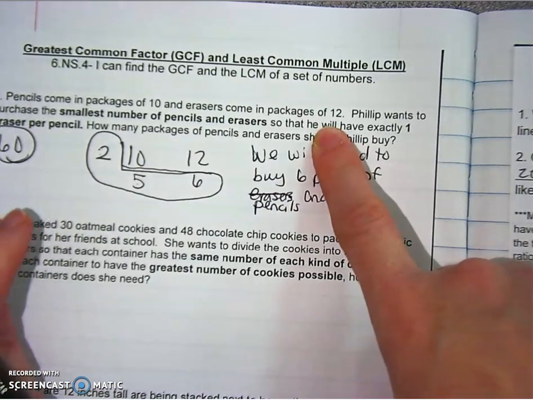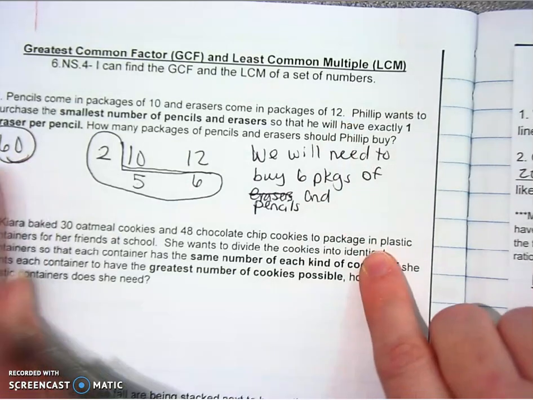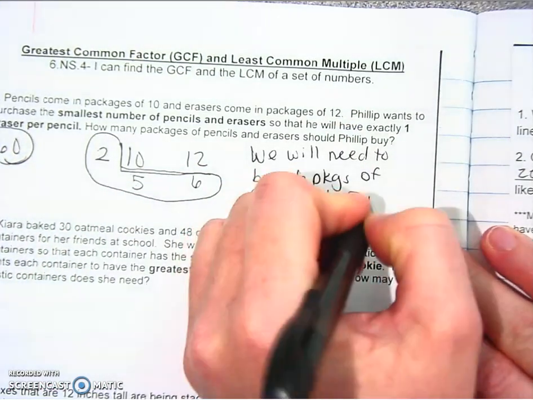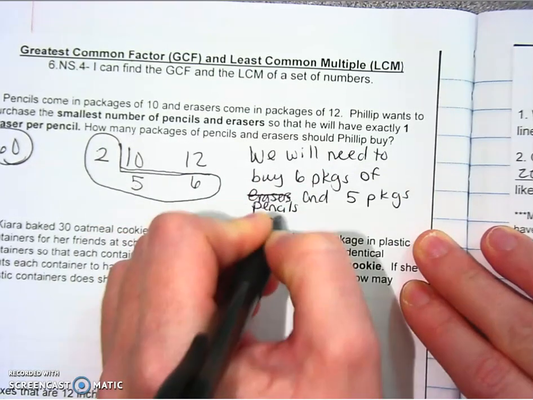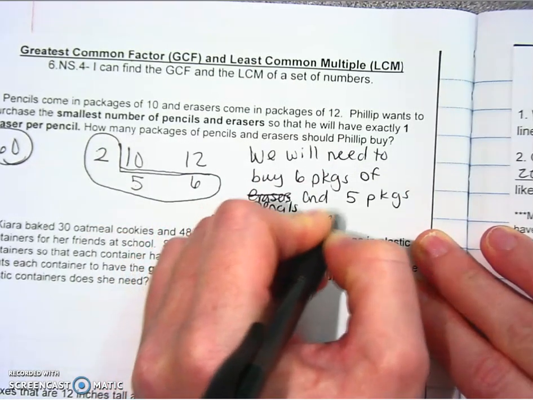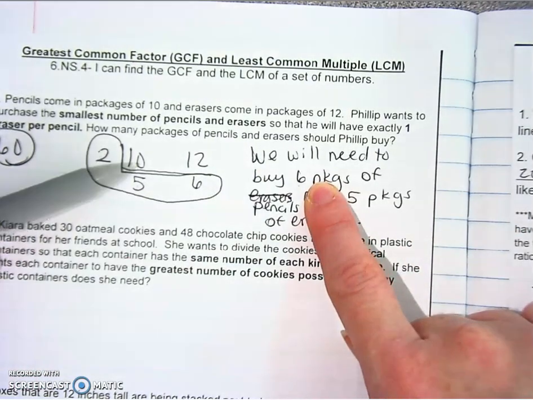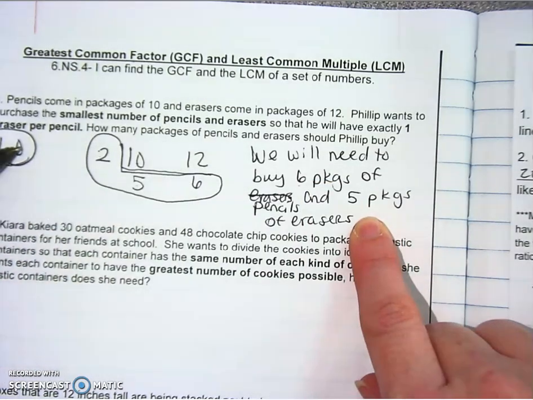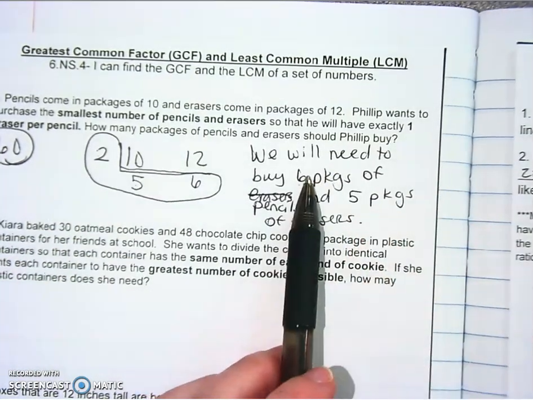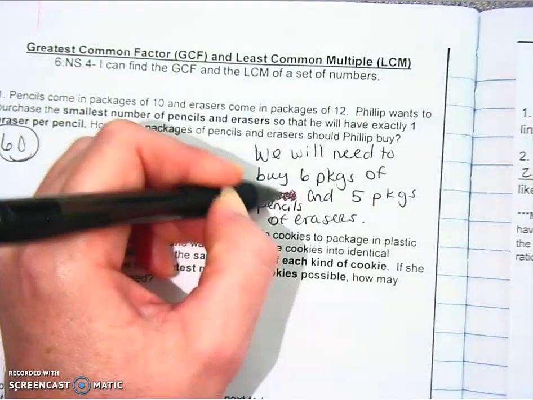Erasers come in packs of 12. So 60, what times 12 gets to 60? Well, that's 5. So we need 5 packages of erasers, because 6 times 10 gets me to 60 and 5 times 12 gets me to 60. So he'll need to buy 6 packages of pencils and 5 packages of erasers.